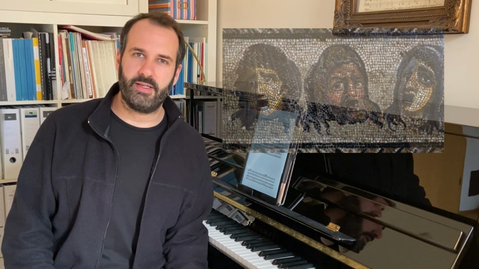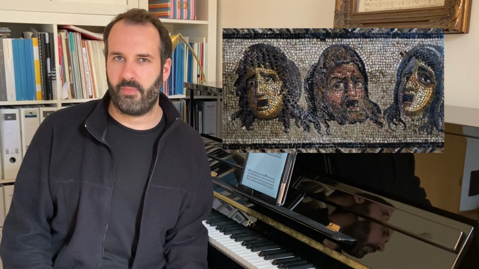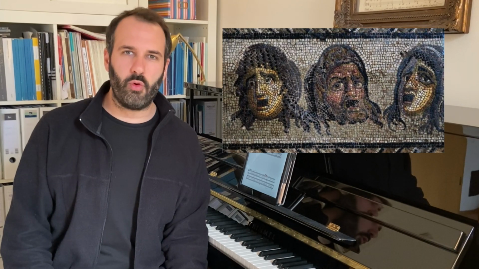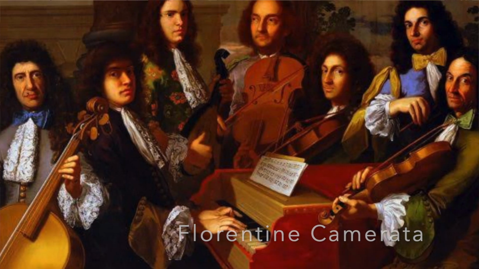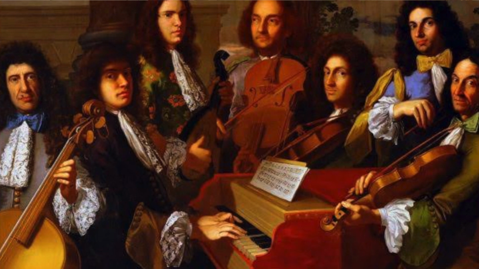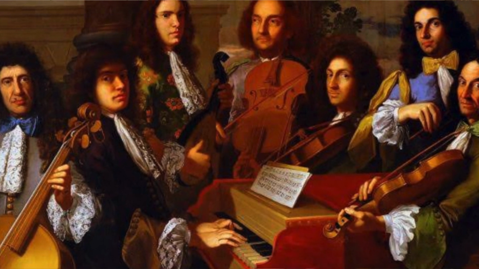Recitative has its origins in ancient Greek theater. It was rediscovered by a group of humanist intellectuals in Florence during the Renaissance called the Florentine Camerata. The Florentine Camerata was interested in reviving the classical Greek dramas, which they presumed were originally sung.